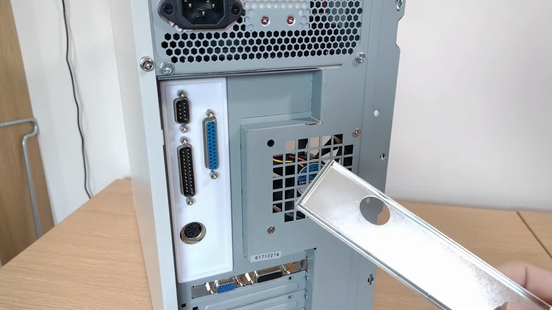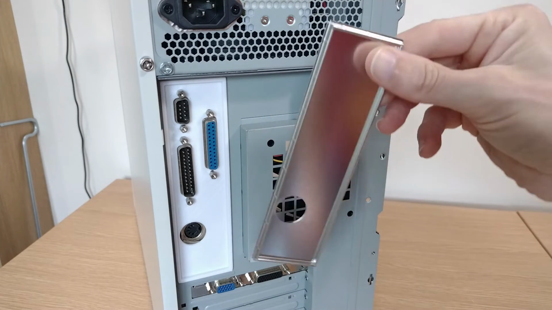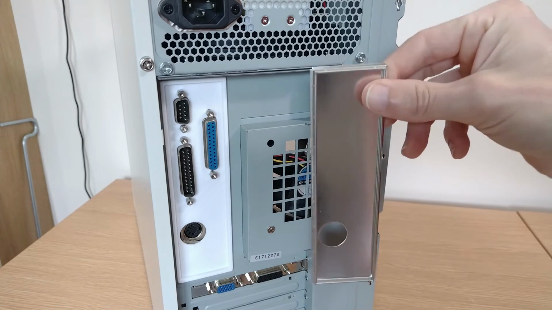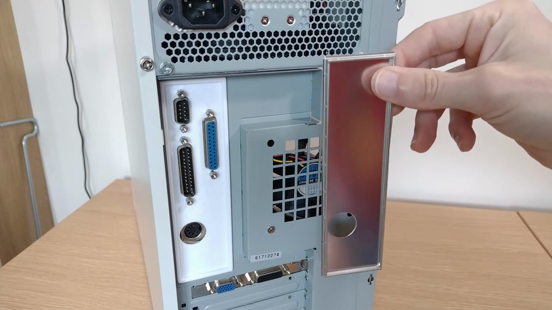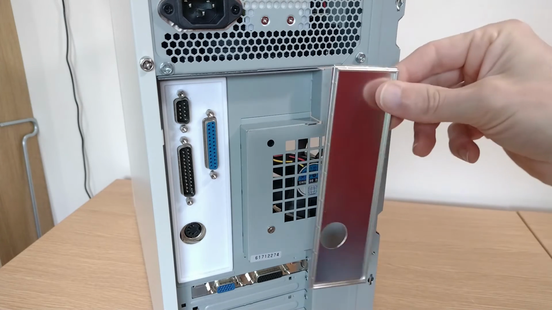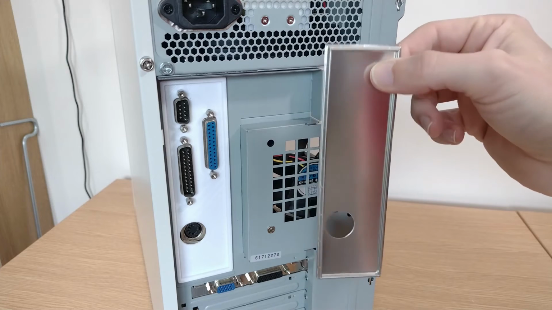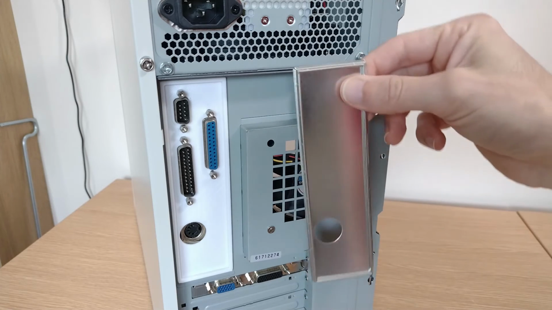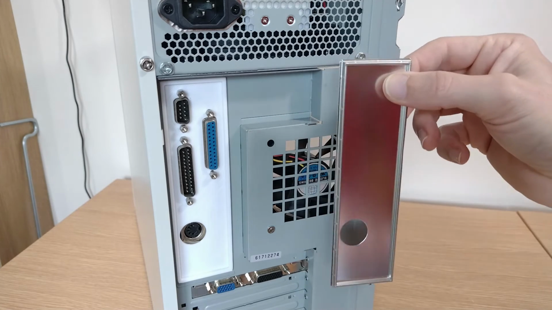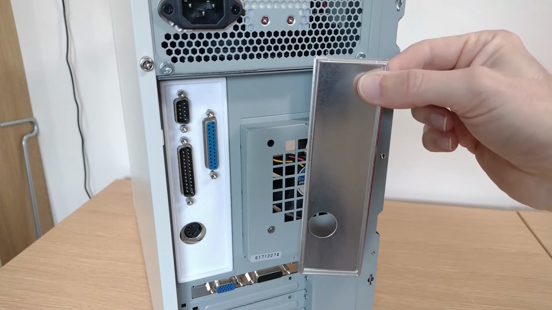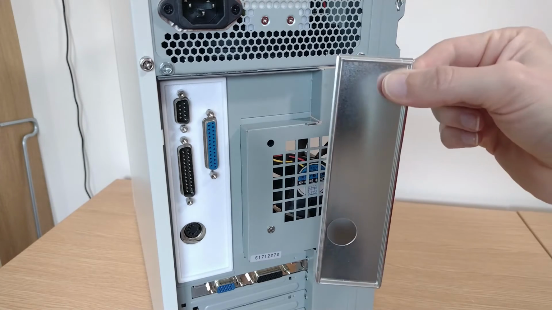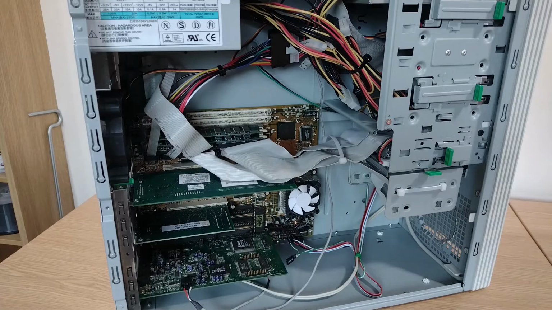In terms of this kit, I do think it's a shame that they didn't put some cutouts into this pre-supplied blank. If you're in this sort of situation like me, that would have really helped anybody who doesn't have a 3D printer, or perhaps didn't want to design something like this. So yeah, a little bit of a missed opportunity there, I think, with regards to this particular kit.